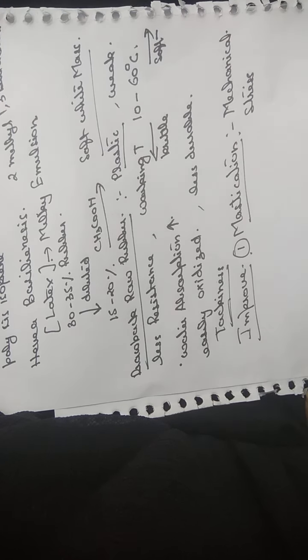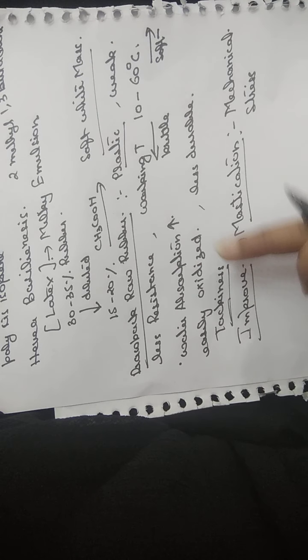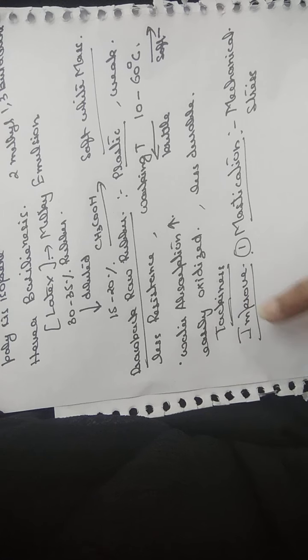When we apply mechanical stress, the raw rubber undergoes molecular fragmentation or molecular degradation. Because of this fragmentation and degradation, these properties change and improve, or these drawbacks are removed. So the first process is mastication.